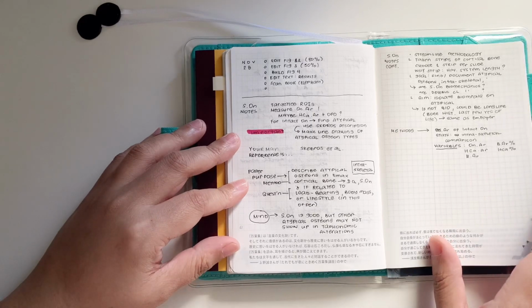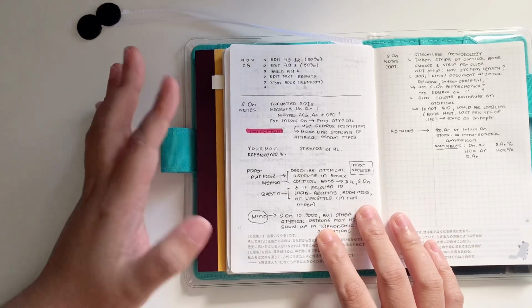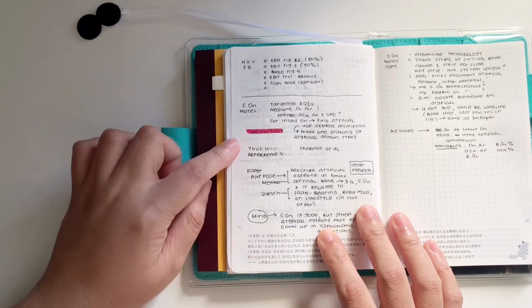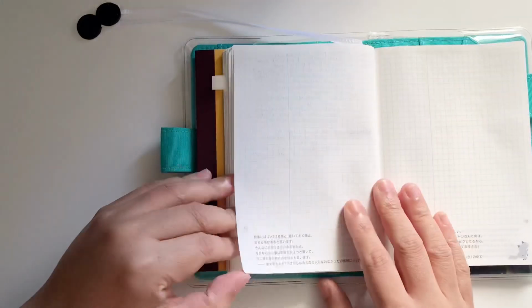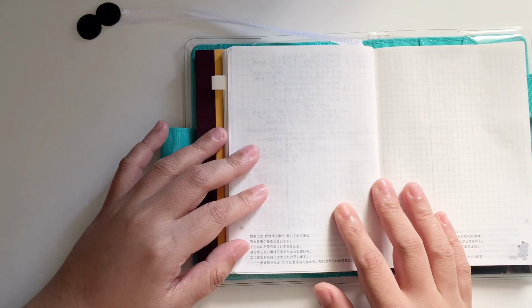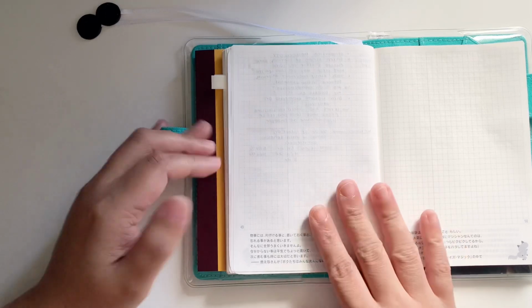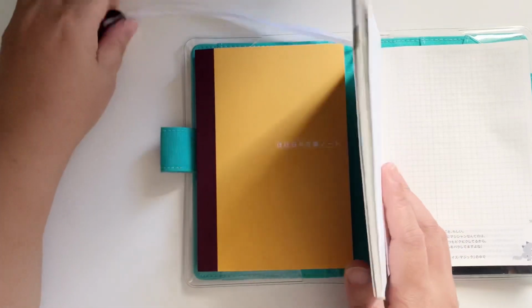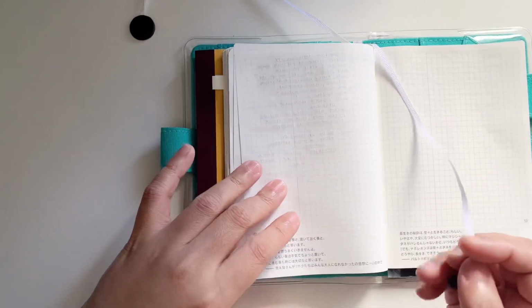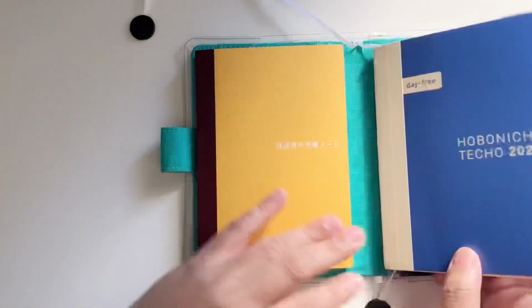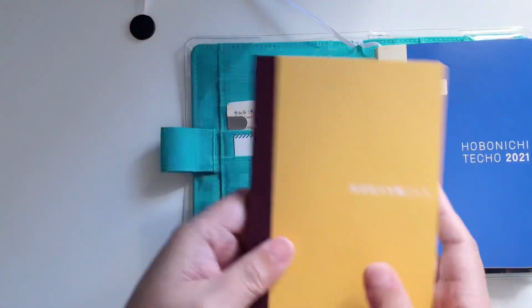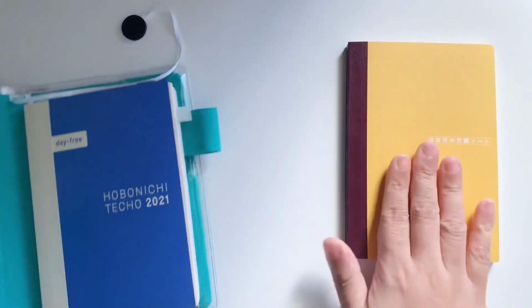So I have things, our ideas go in here. I mark down important things. This is usually my running notes. So running notes go in here, and I'm going to put this back. So this is for the next one, and we're going to play around with our Hobonichi notebook.